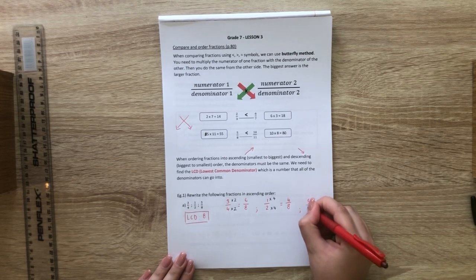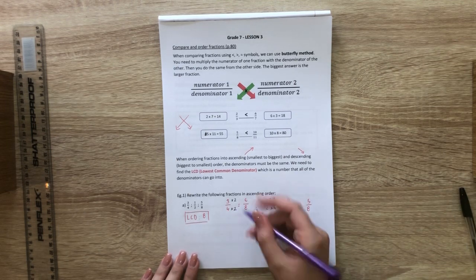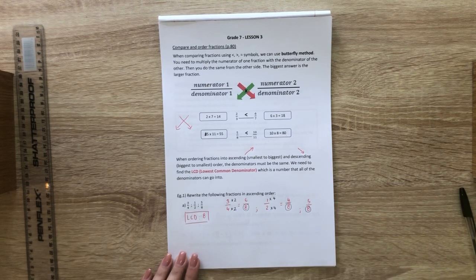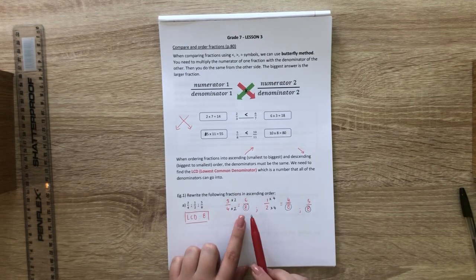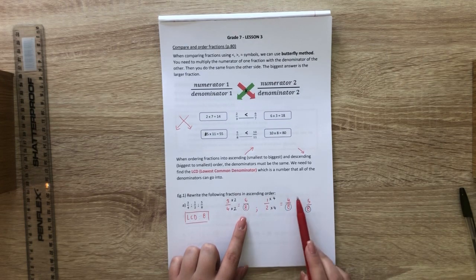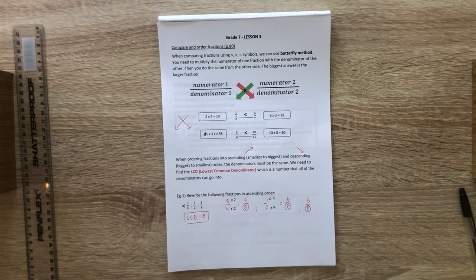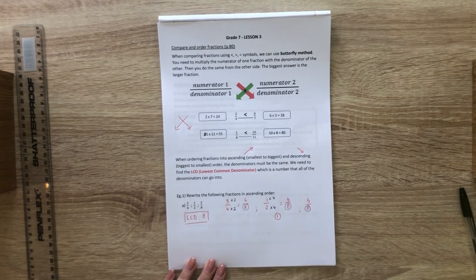The third one is 5 over 8. You see it's already got a denominator of 8 because we are looking to make them all the same. So we've got an 8, an 8, and an 8. Now we can see which one's the biggest and which one's the smallest. So ascending order, smallest to biggest. We have 6 over 8, 4 over 8, 5 over 8. Which one's my smallest one? It will be 4 over 8. So that's going to be my first one.